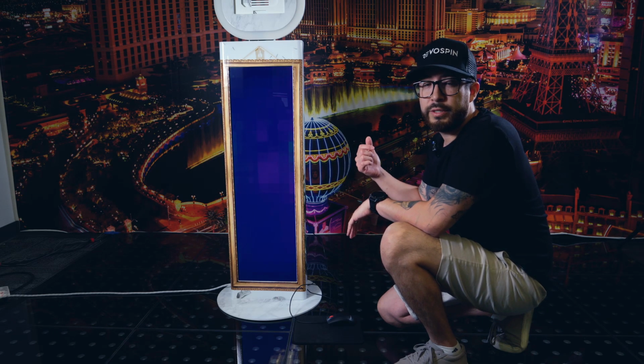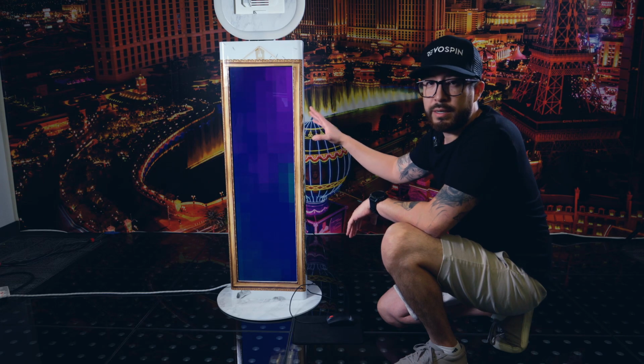And there you have it. Whether you're using an image or a video, you can display that onto your BeautiPad Plus monitor.